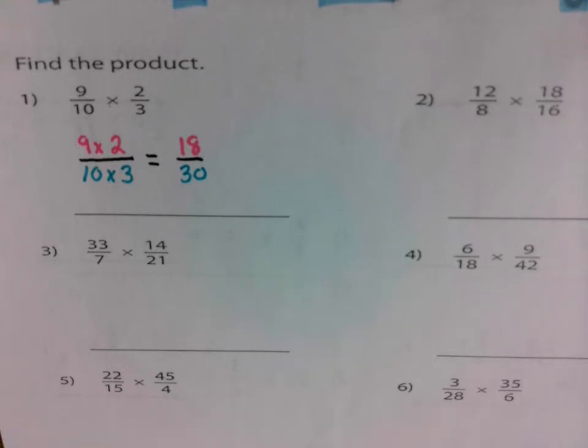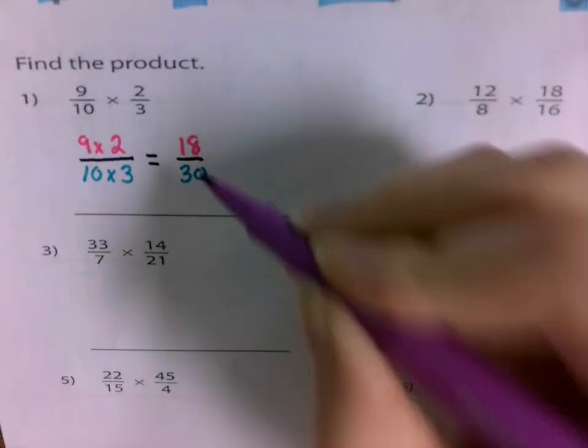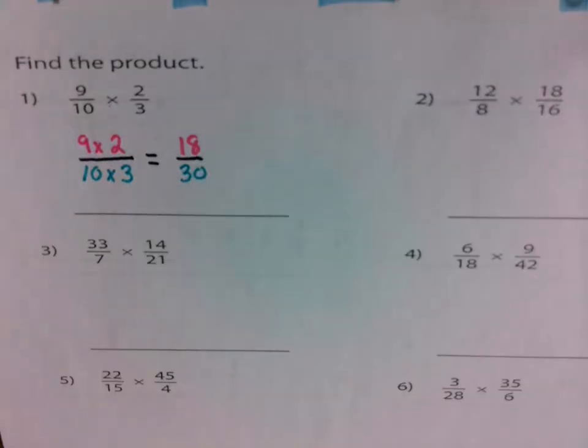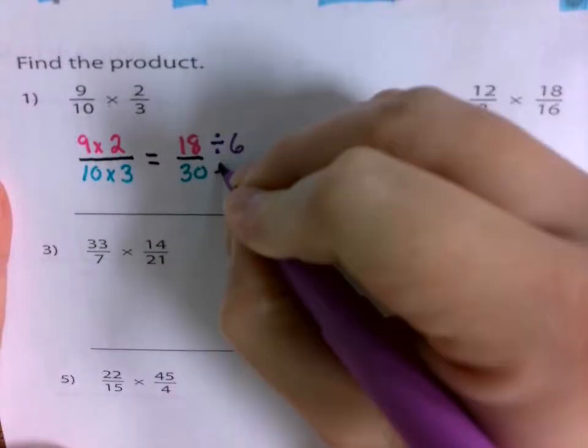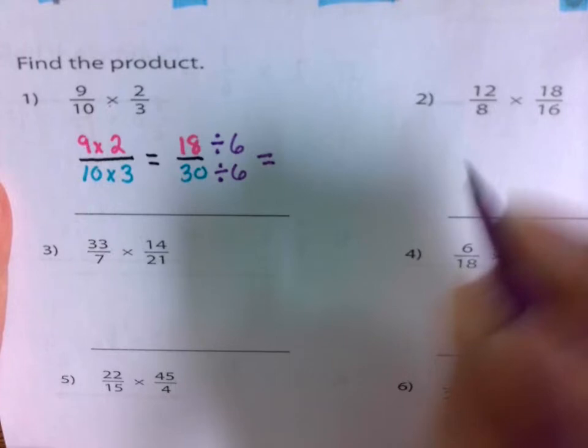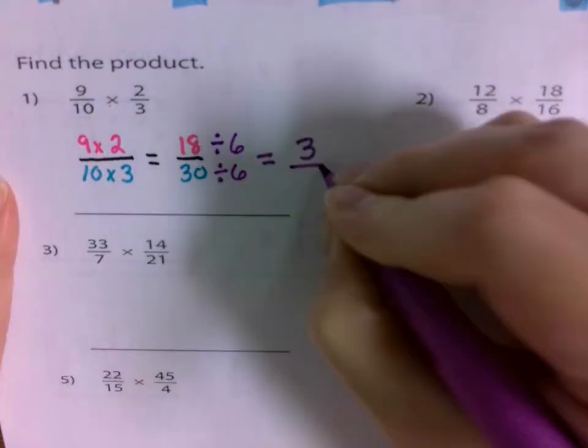If it's an even number, meaning it ends in a 0, 2, 4, 6, or 8, then it's divisible by 2. And if it's divisible by 2 and divisible by 3, then it's divisible by 6. Those are divisibility rules that you should have learned back in 5th grade, okay? So the highest value that they're both divisible by is 6. 18 divided by 6 gives us 3. 30 divided by 6 gives us 5. So we would have 3 over 5.